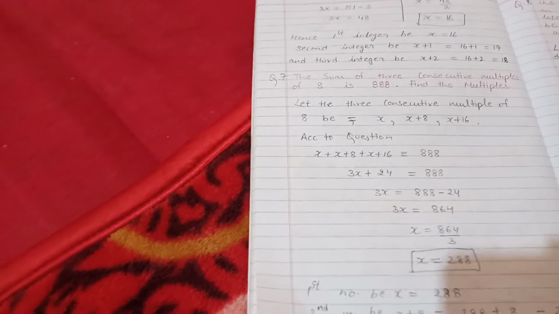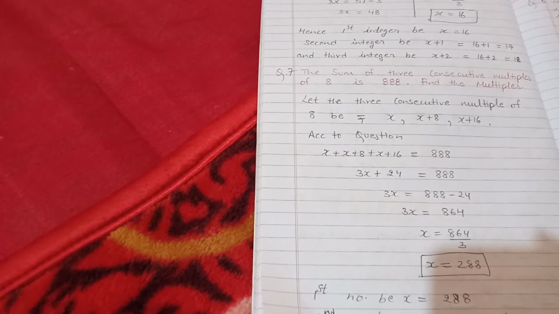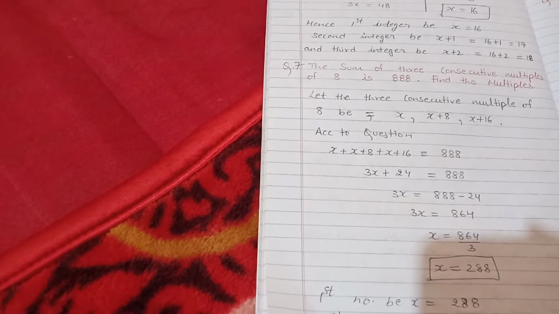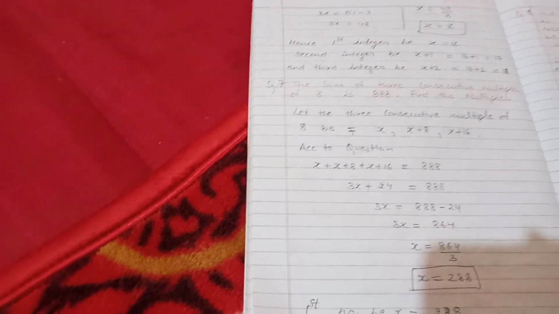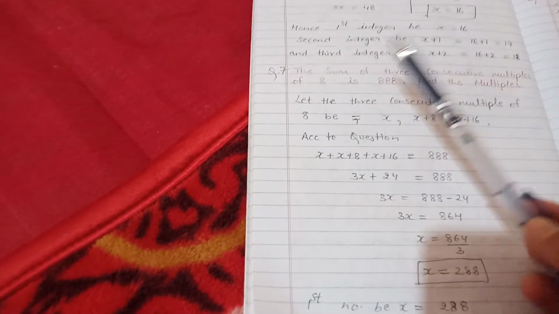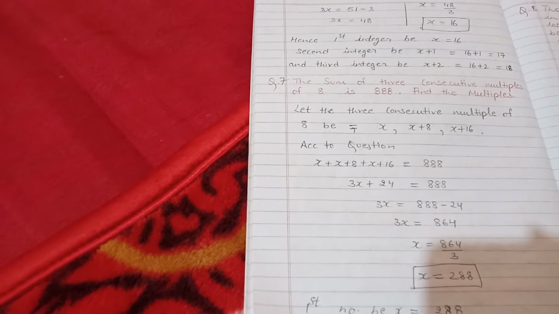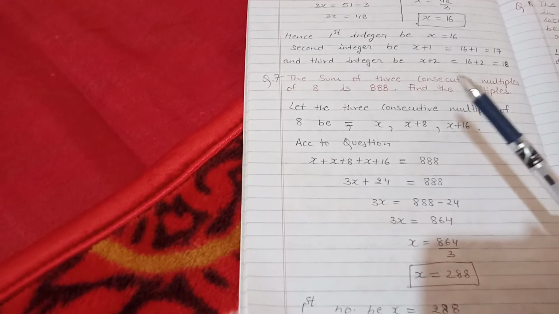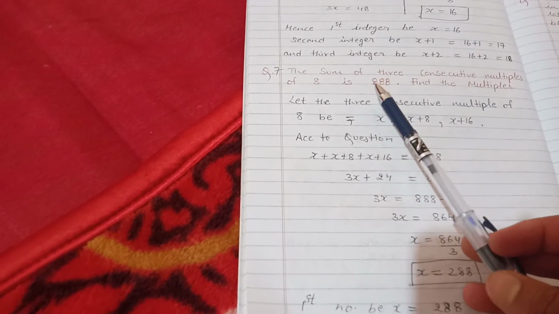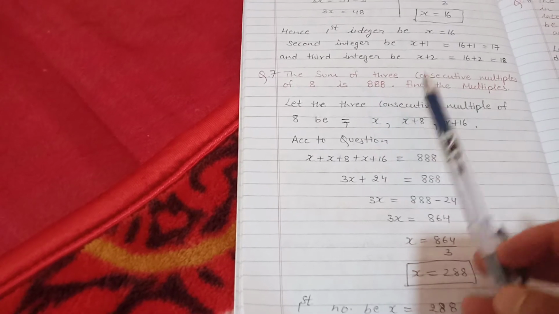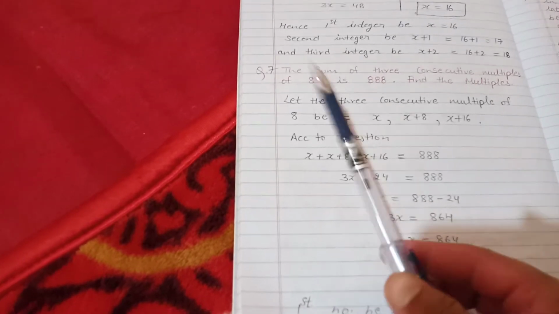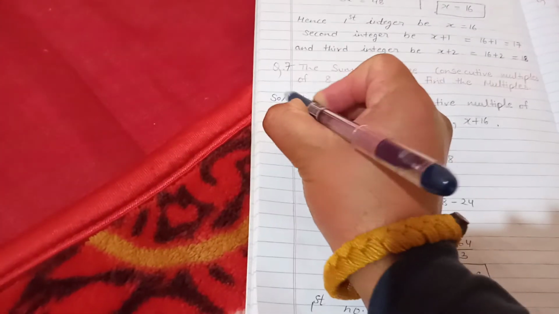Okay. Our next question is: the sum of three consecutive multiples of 8 is 888. Find the multiples. The sum of three consecutive multiples of 8 is 888, find the multiples. So according to the question, we are going to solve this.